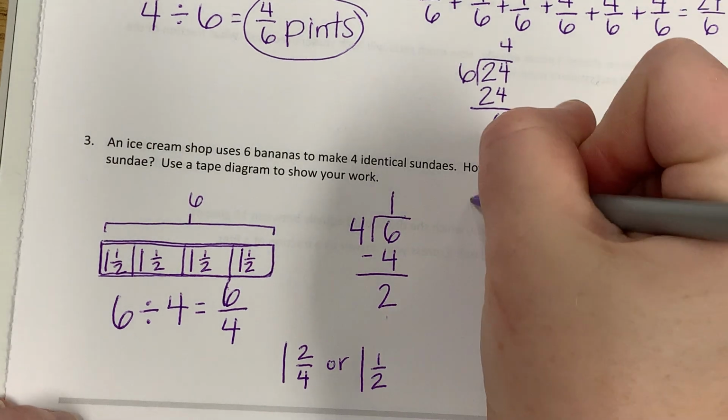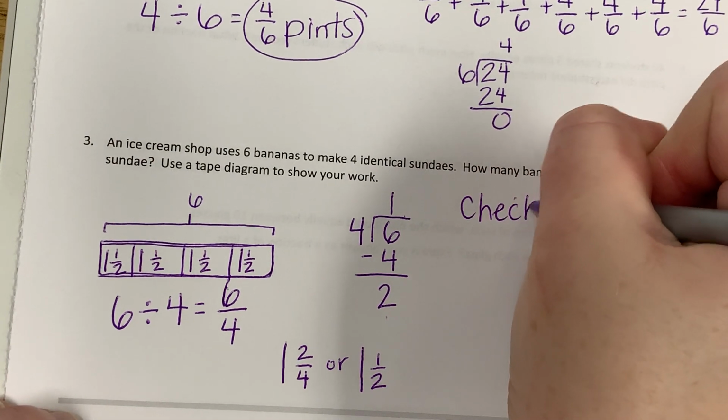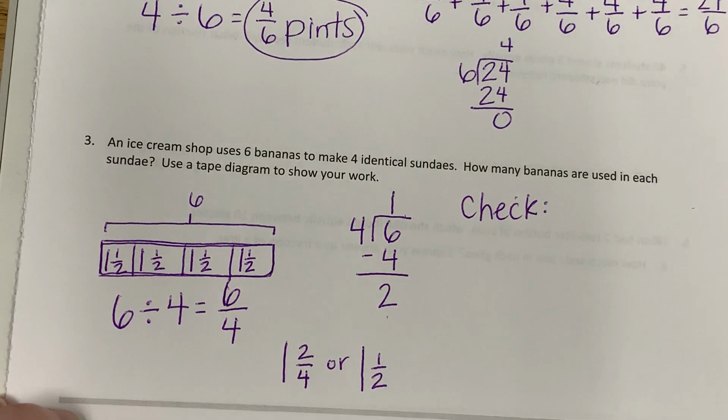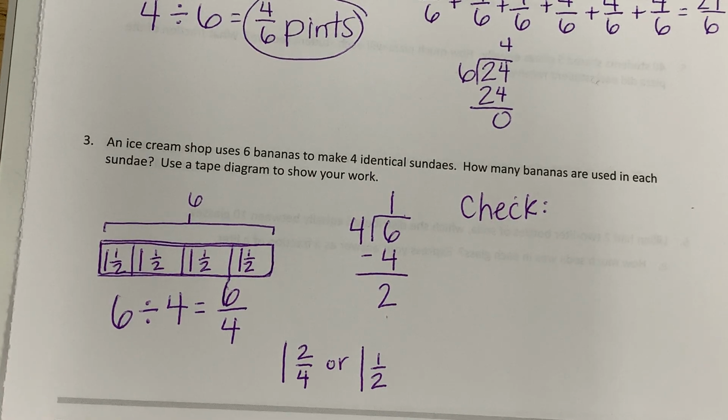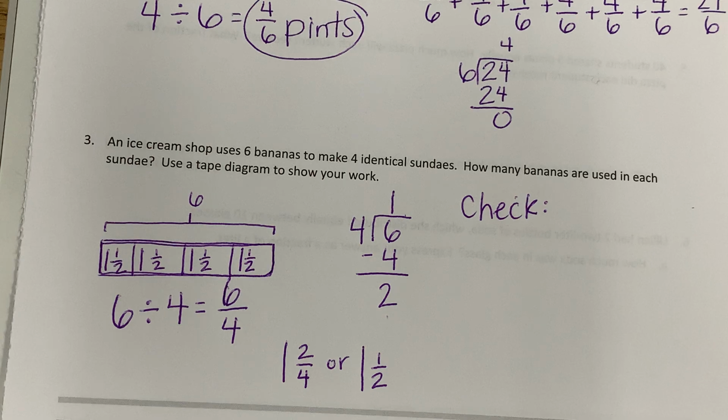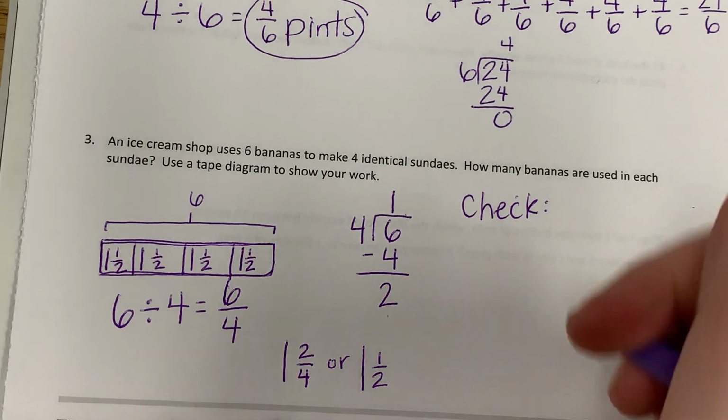Now, we need to come over here and check. On your test, you will be asked to check, so you're going to have to know how to do it. So I hope you're writing all of this down. How do I check this answer? What do I need to do? Repeated addition. So I need to take what number? 1 and 1/2 and add it how many times? 4 times.